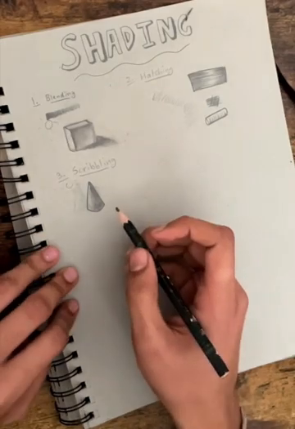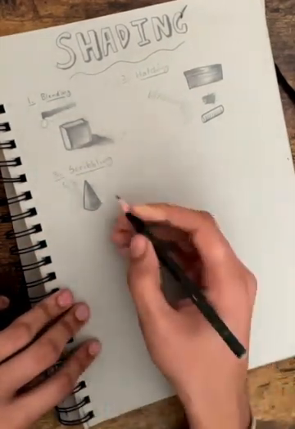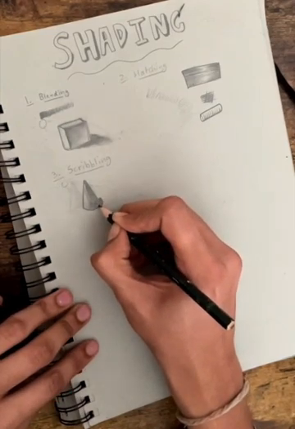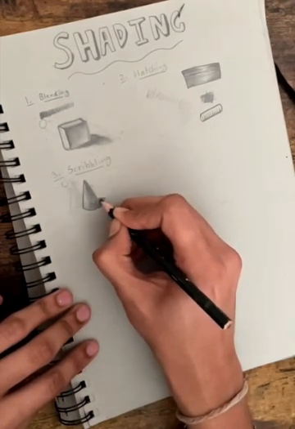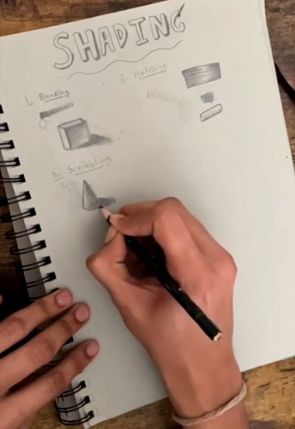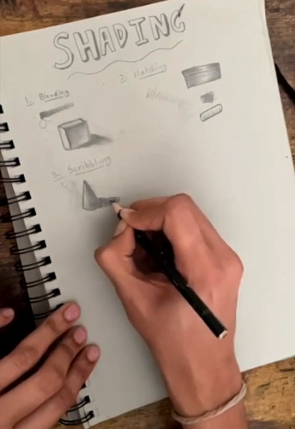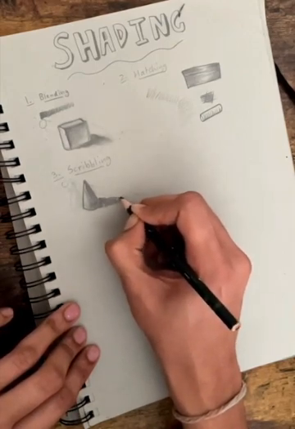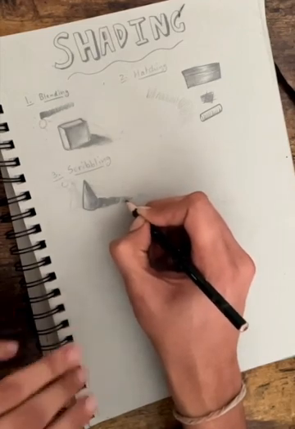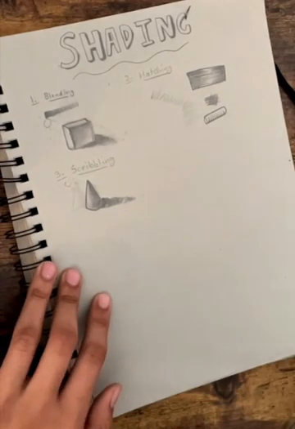And for the shadow, you want to start darkest near the cone, and just get lighter and lighter as you go out. So that's kind of what scribbling looks like.